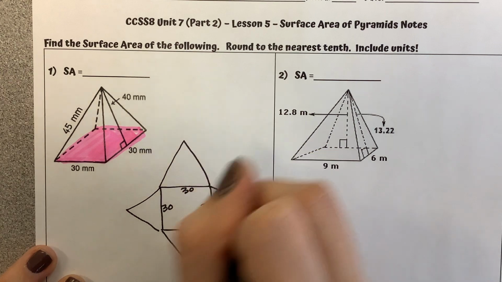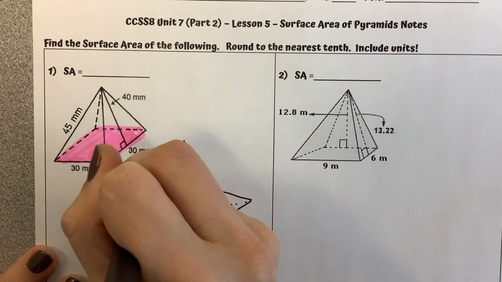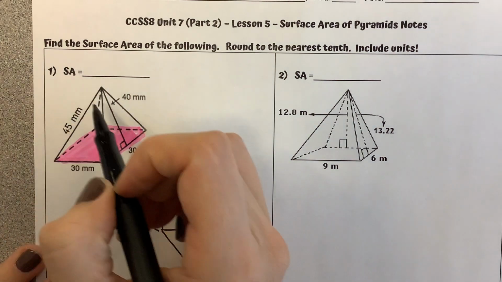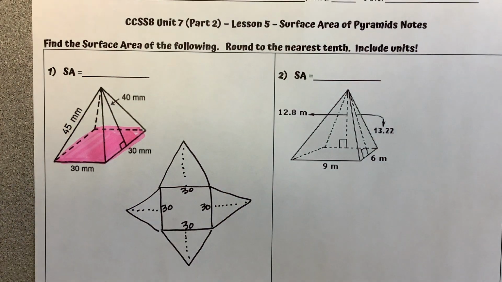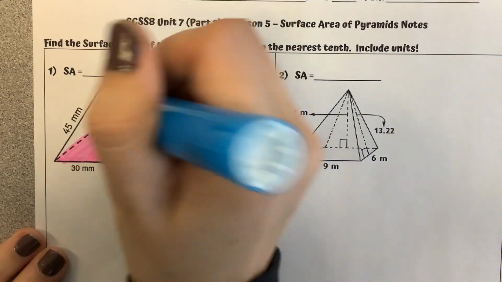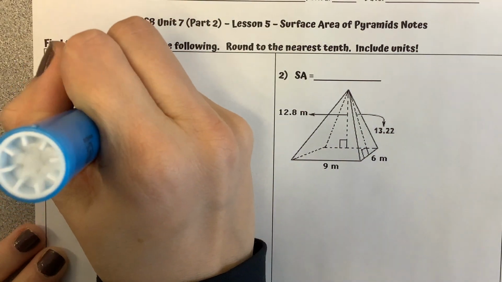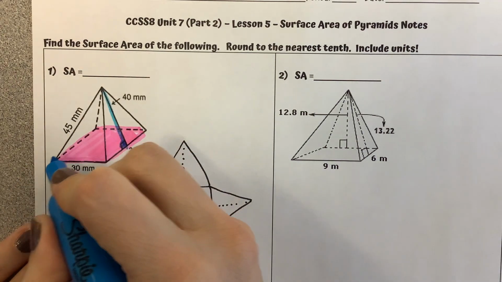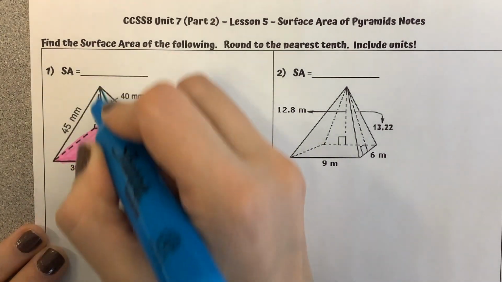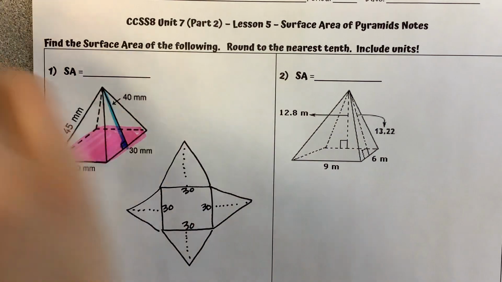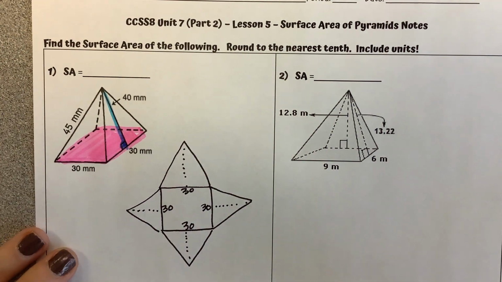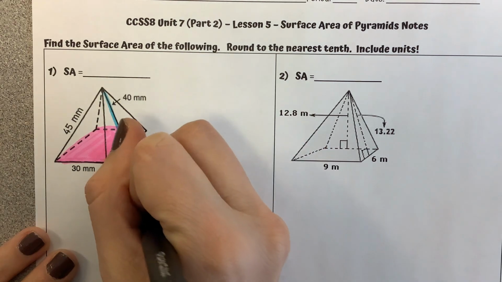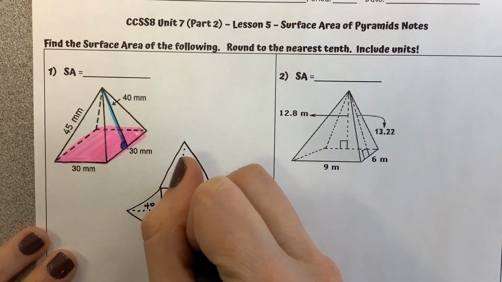And the height of those triangles is going to be needed because we need to know the area of that side. So we specifically are using the slant height of that triangle that goes through the middle that has that 90 degrees. This 45 is talking about this side length here. We want the middle of that triangle to tell us the height. So that's a height of 40. So all of these have a height of 40.